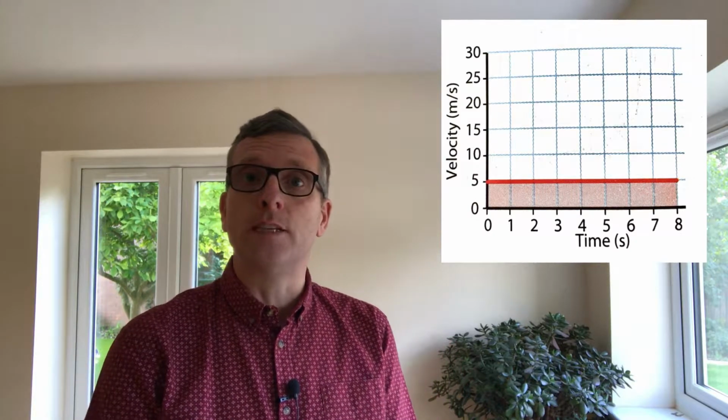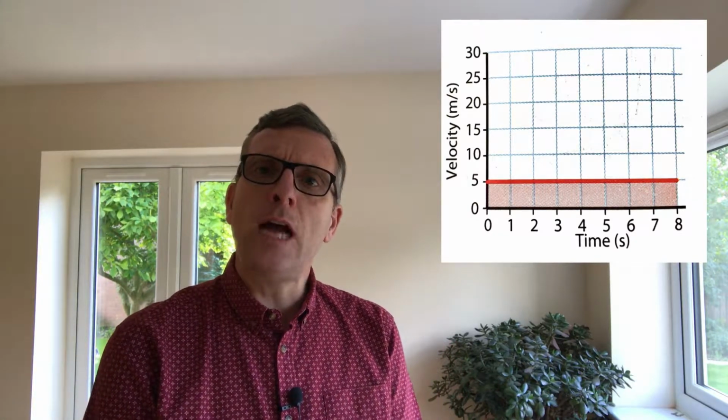The gradient is 0, so the acceleration is 0 metres per second squared. The area under the graph is 5 metres per second multiplied by 8 seconds, which equals 40 metres. So the car has travelled a total distance of 40 metres.